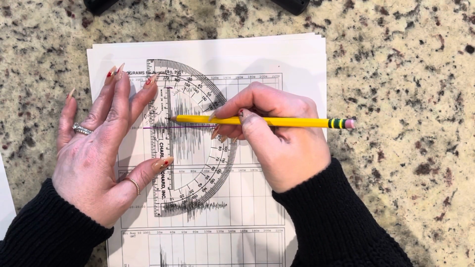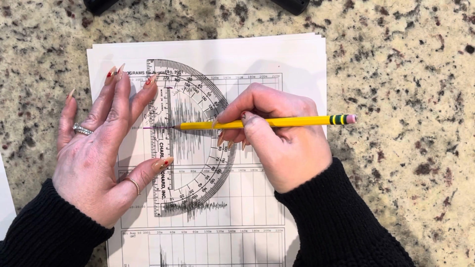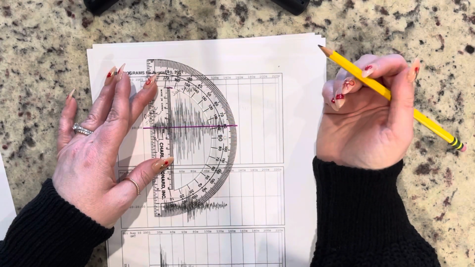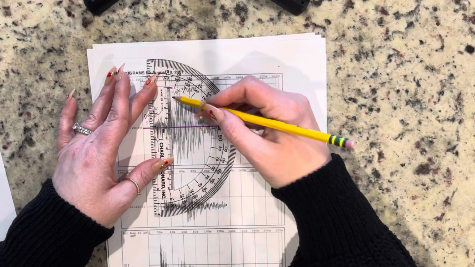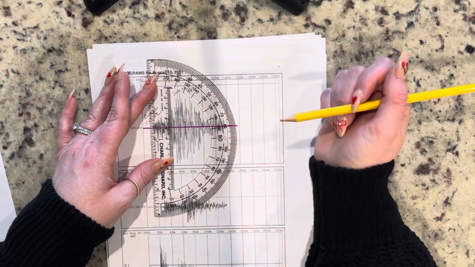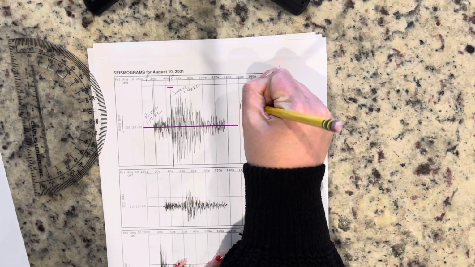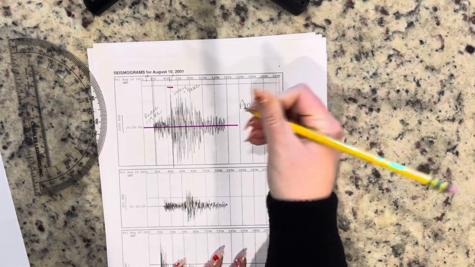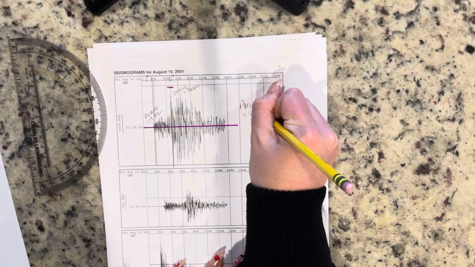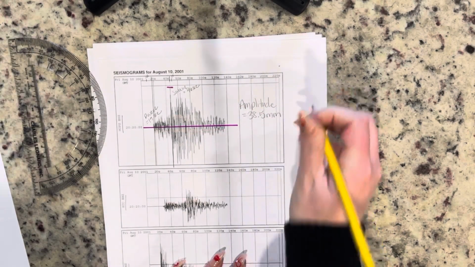1, 2, 3. So this is 38.5 millimeters. Okay, because these are centimeters and the small tick marks are millimeters. So my amplitude for this one is 38.5 millimeters.